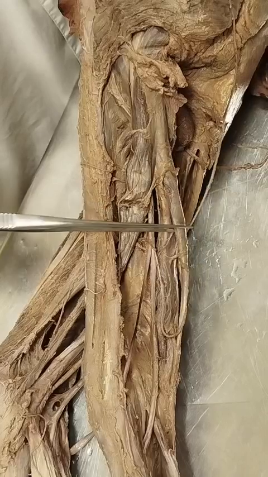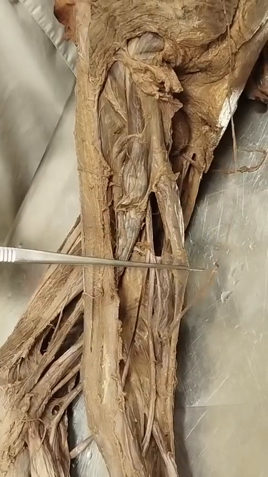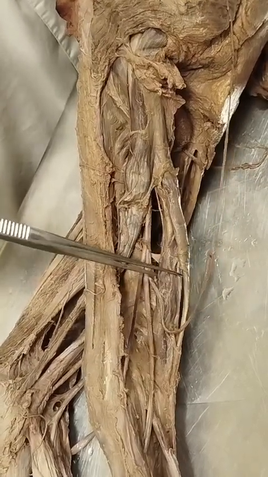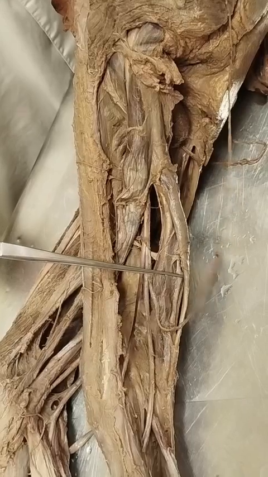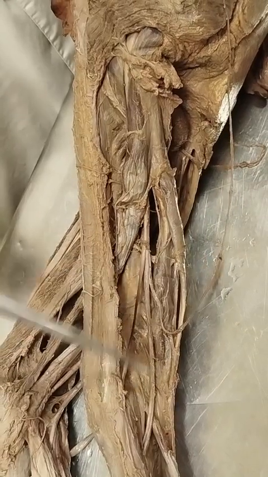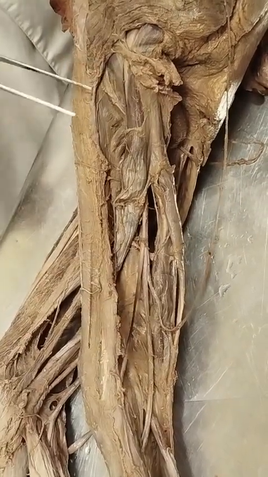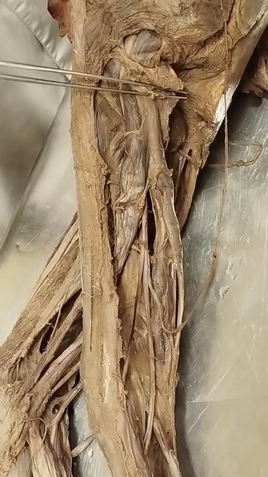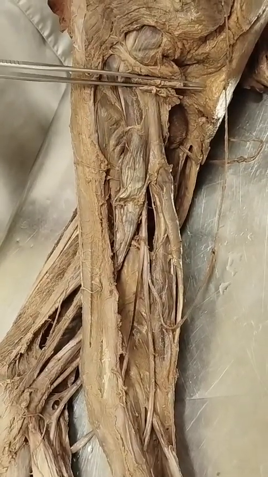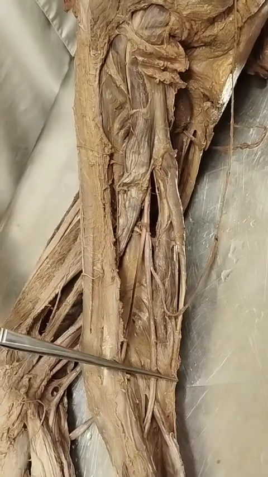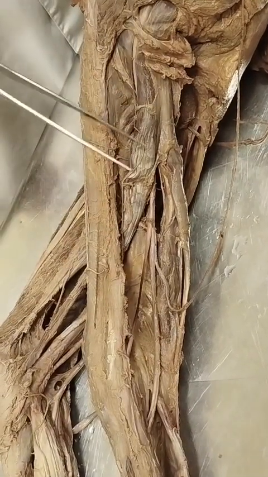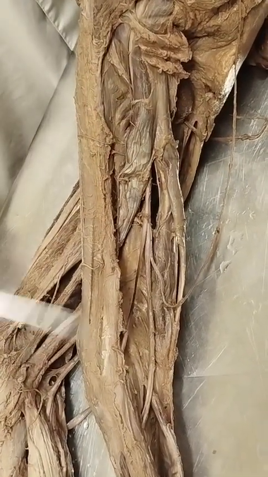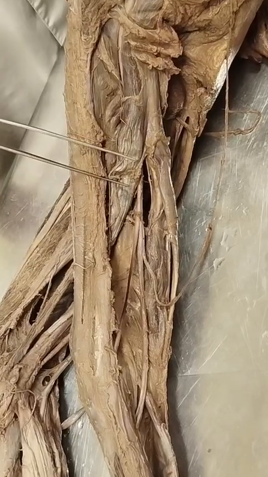Another two muscles are musculus semitendinosus and musculus semimembranosus. All of them attach in the region of the medial condyle of the tibia. Both of them participate in extension in the hip joint, flexion in the knee joint, and medial rotation in the knee joint.